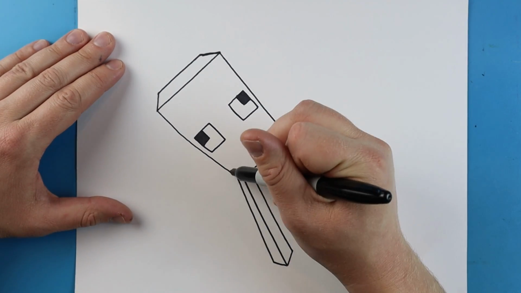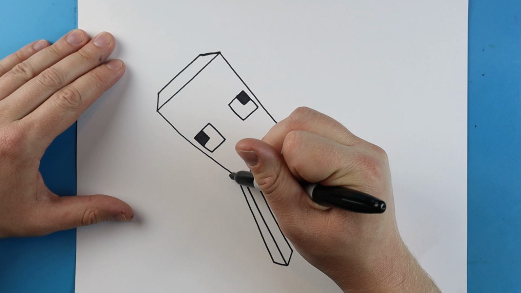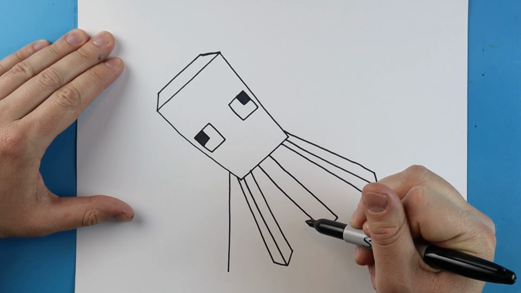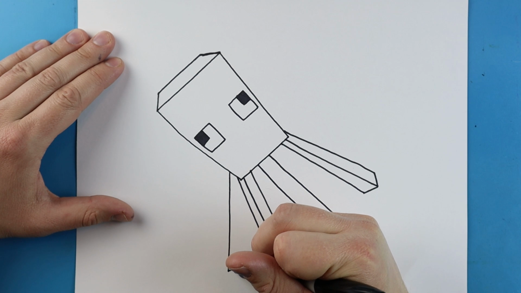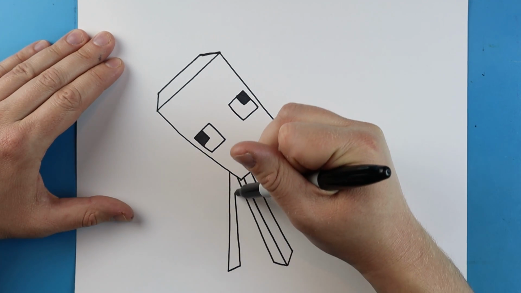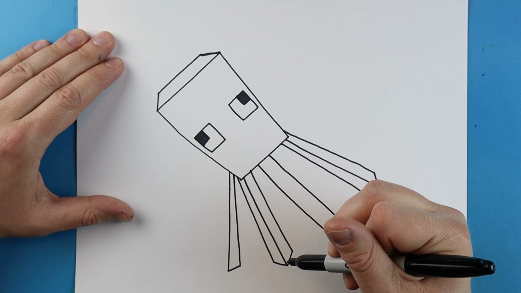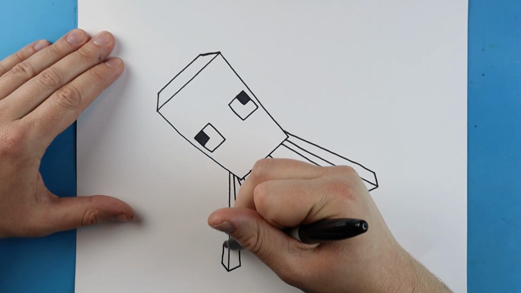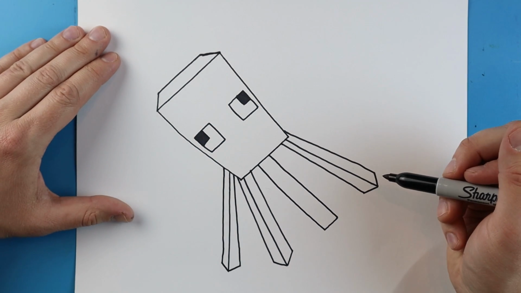Now, starting out here, I'm going to put another one. So what I'm going to do is just draw a line that comes out. We'll make a line that goes down. And then I'm just going to bring it up. We'll make a line that comes up just a little bit here, and we'll bring this one back towards the body.